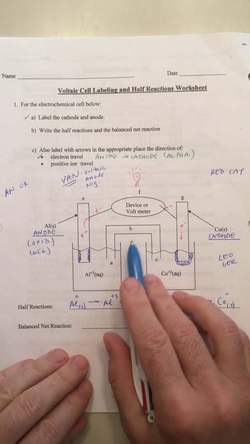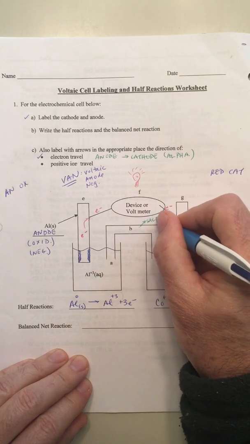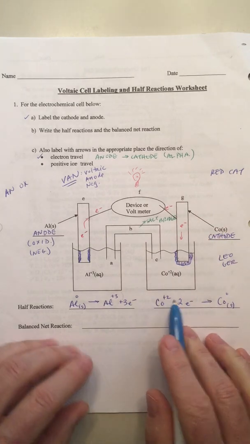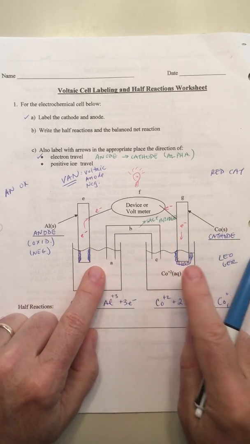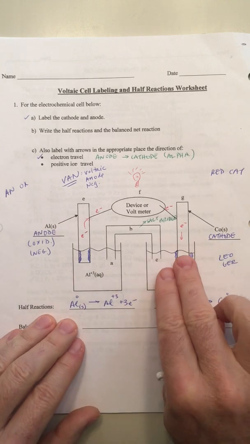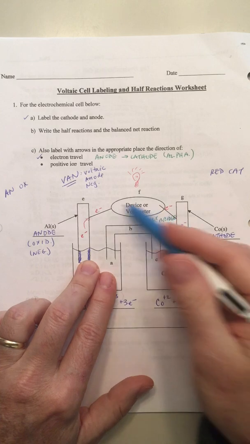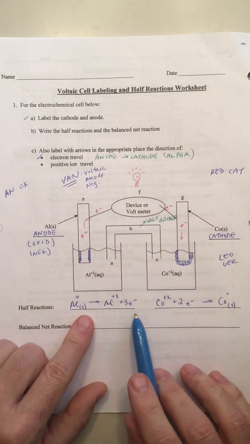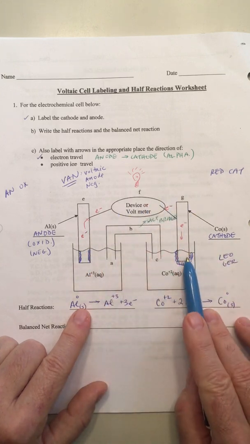Let's remind ourselves of what this thing here is. Remember, this is a salt bridge. The salt bridge is there to make sure that the charge on both sides is about the same, because if I build up too much charge on one compared to the other, it's going to impede the electron flow. Okay? So, you know that electrons are flowing away from this.